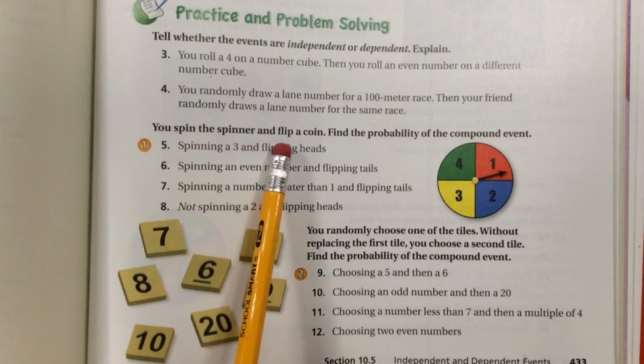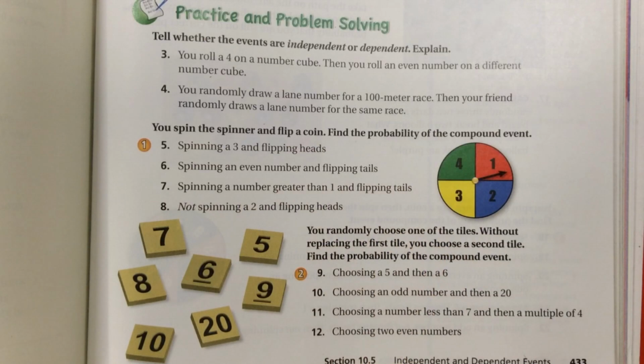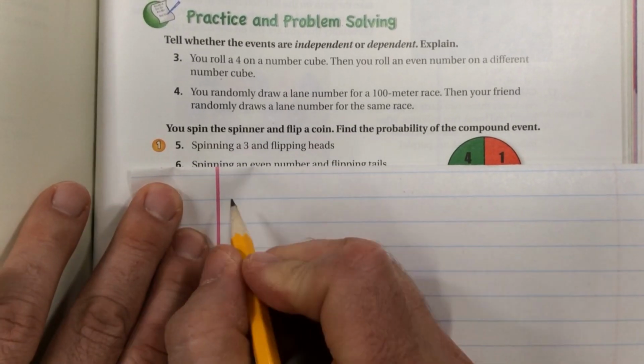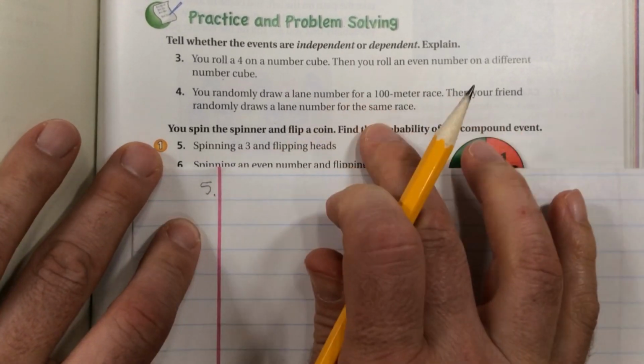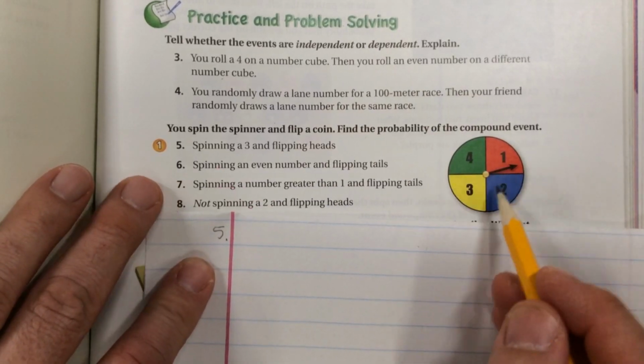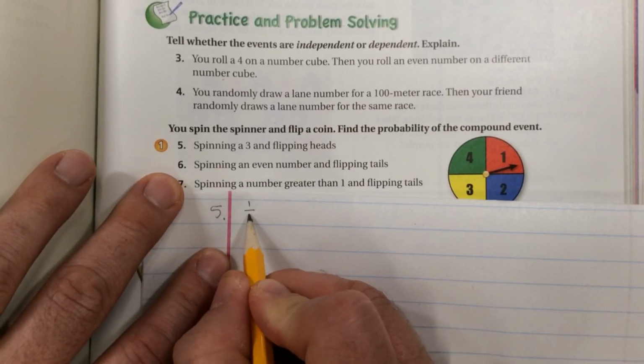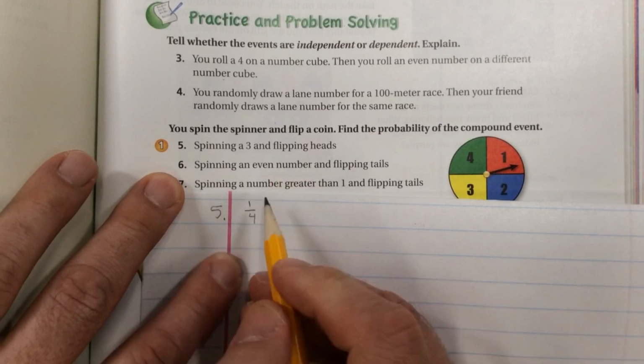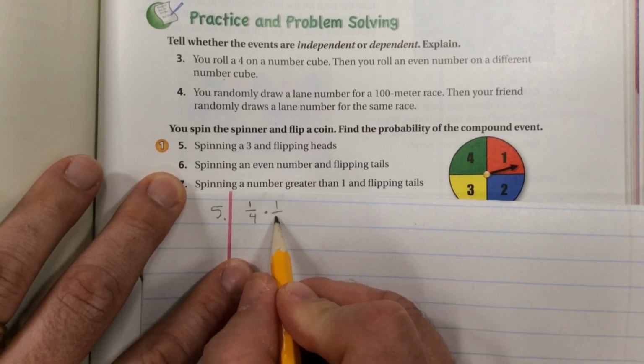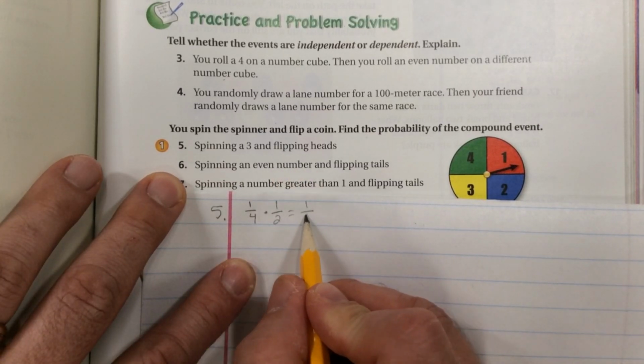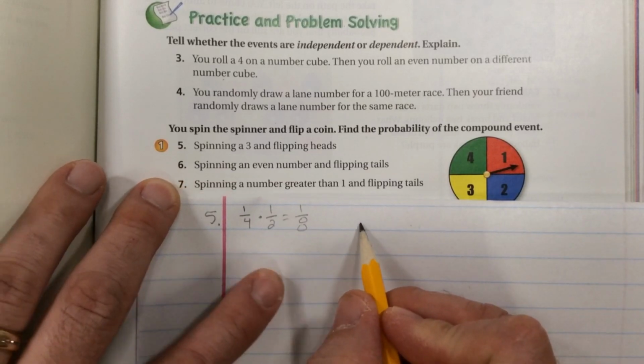You spin a spinner and flip a coin. Find the probability of the compound event. Well, these will be independent because you're spinning a spinner and flipping a coin. So let's look at number 5. For number 5, spinning a 3, you have a 1 in 4 chance of spinning a 3, and flipping heads, a 1 out of 2 chance, which gives you a 1 out of 8 chance for number 5.